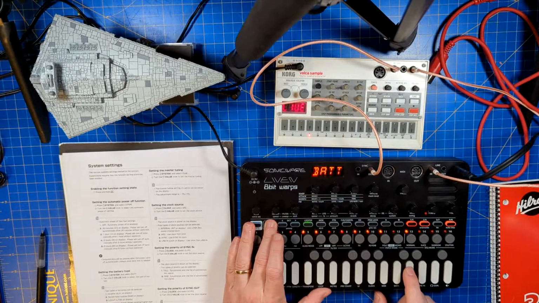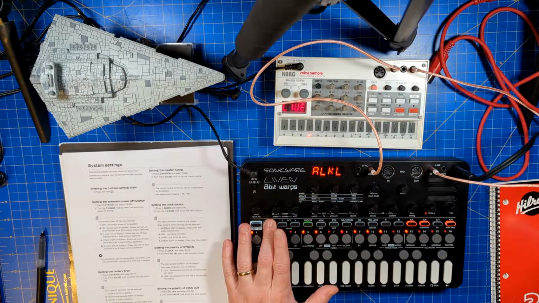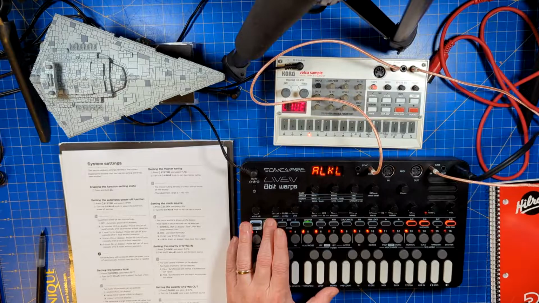Tuning, battery. So this is the battery type. You can set it to alkaline, which is right now, or nickel, or lithium. I don't have any batteries in here right now, so I'm not worried about it, but depending on the battery, this setting can help reduce interference to the sound, depending on what battery type it is. Then you saw the master tuning under tune here. You can configure that if you like. And yeah, that's about it.